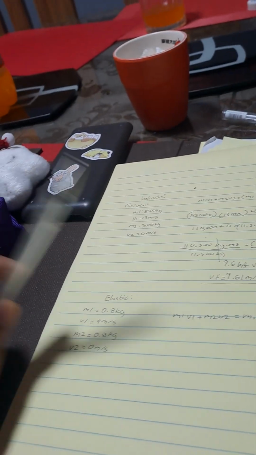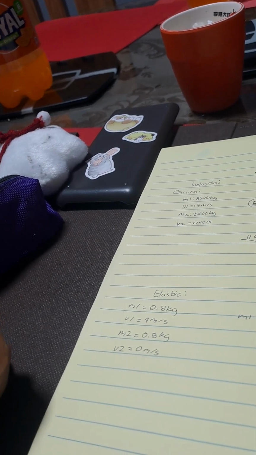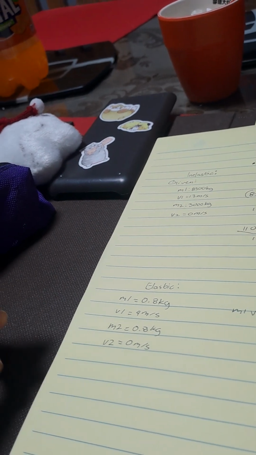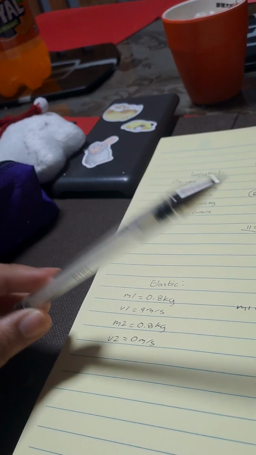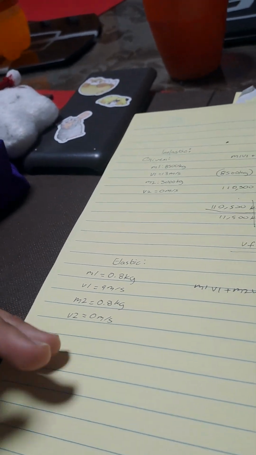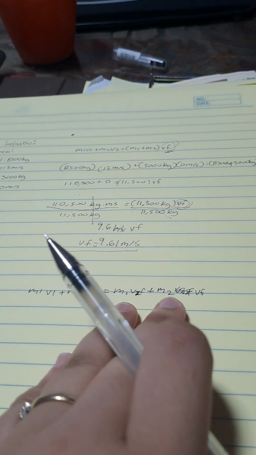Okay, time to answer for elastic. So remember, in inelastic, it's when the collision sticks together. But in elastic, if there's a collision, one item or one vehicle moves to the left or to the right or the front or the back. Basically, it just moves apart. It doesn't stick together. So first and foremost, I don't know if this is the right formula I'm using, but it will follow the same process.